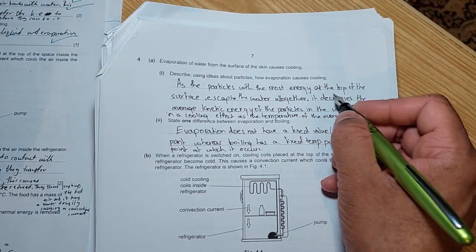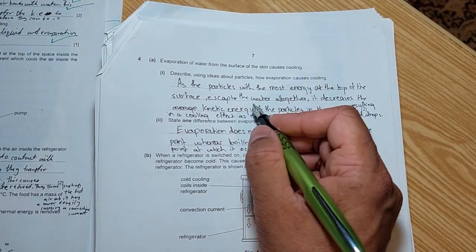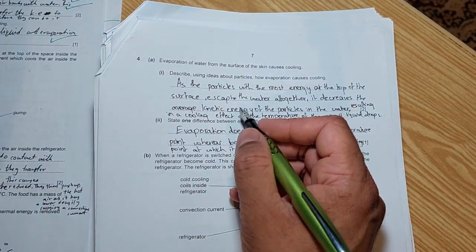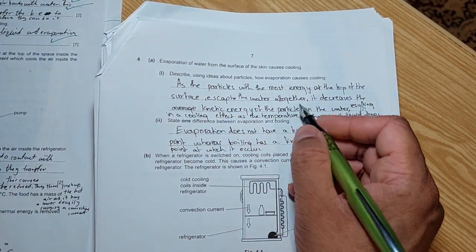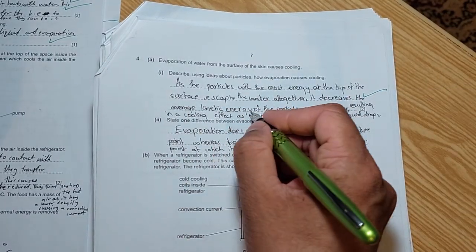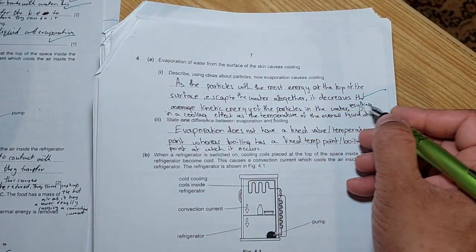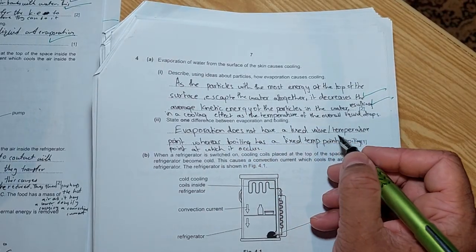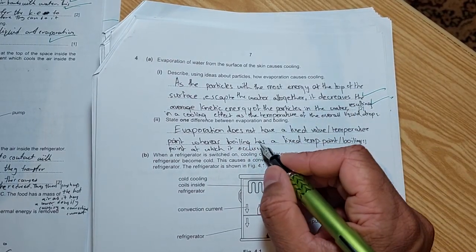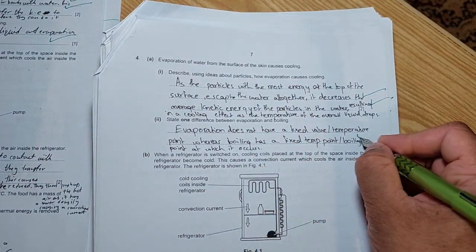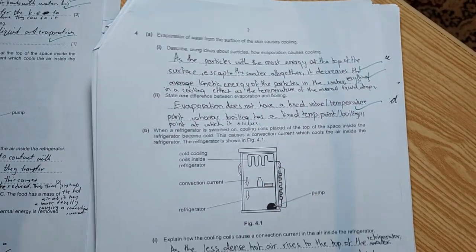The particles with the most energy at the top of the surface. Now, it's not necessarily that they leave the surface, so they may even escape the water altogether. It decreases the average kinetic energy, very well. It decreases the kinetic energy of the particles in the water, giving a cooling effect. Very, very good. Evaporation does not have a fixed temperature point, whereas boiling has a fixed temperature point. Excellent, very well said.